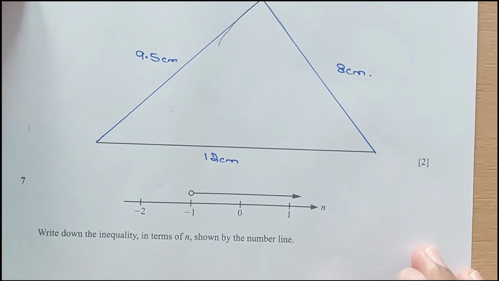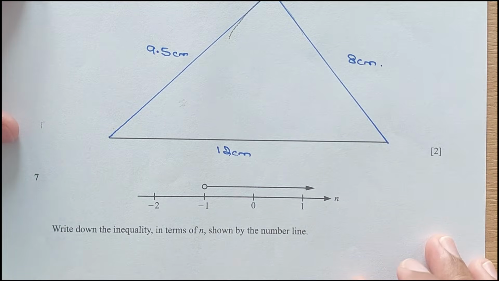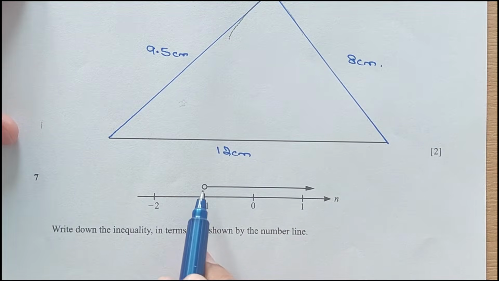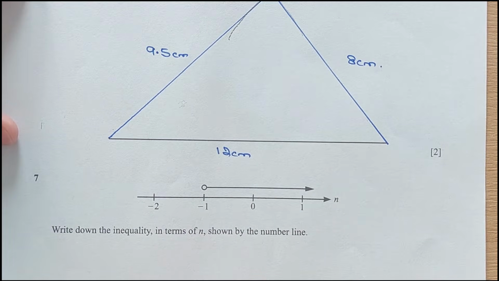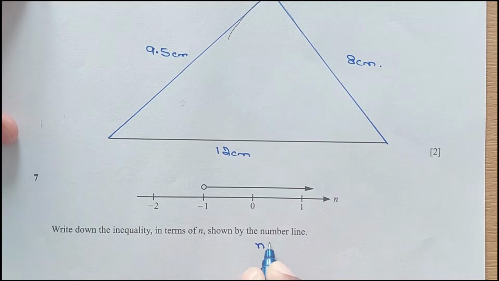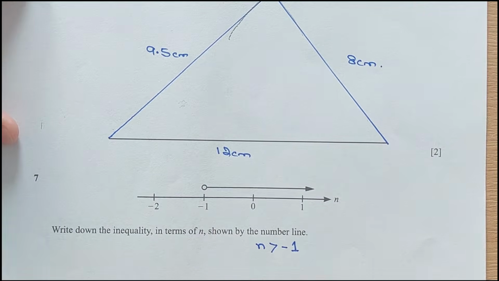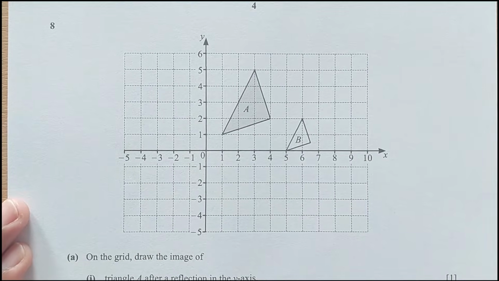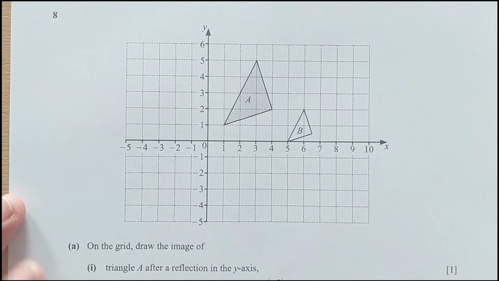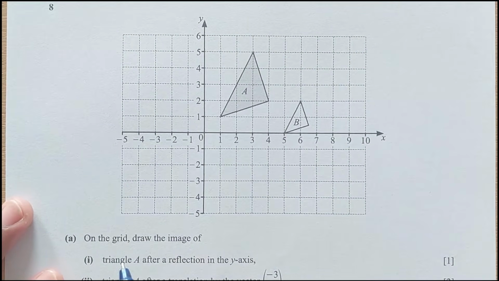Right, now for question number 7, write down the inequality in terms of n shown by the number line. Okay, so -1 and all the values that are more than -1, but there is no equality at -1. -1 is not included here, so we can say n is greater than -1, all the values that are more than -1.